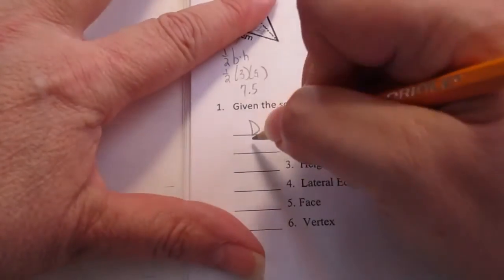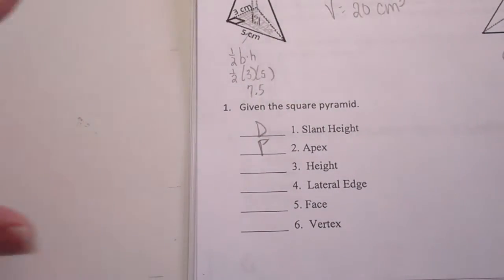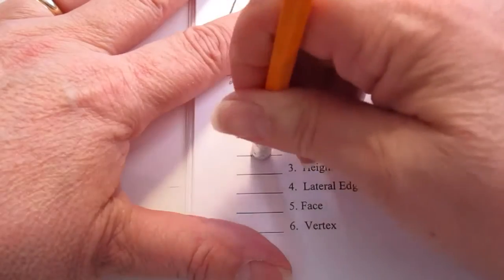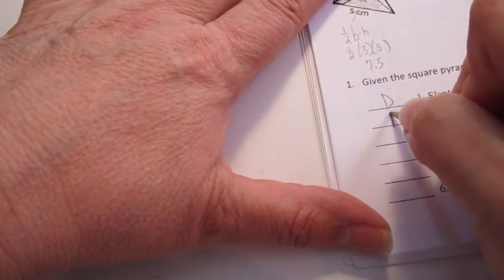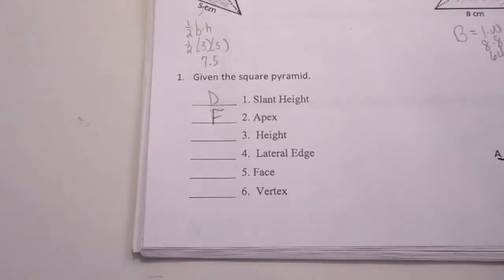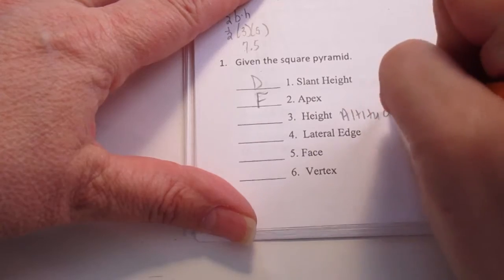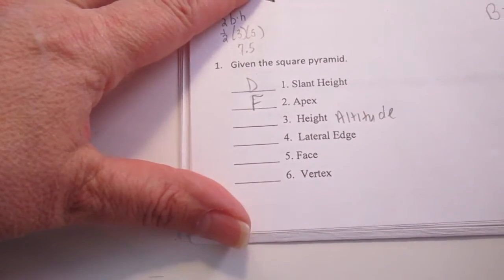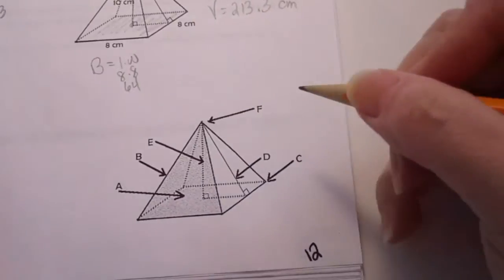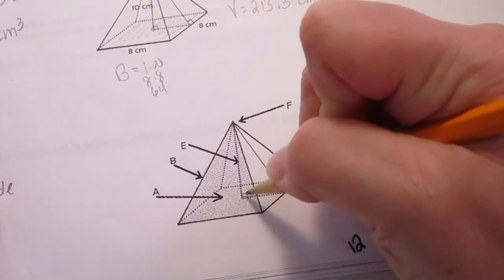Your apex is that point at the tippy top. Oh, that's a horrible looking F. Let me fix that for you. Your apex is that point at the top of your pyramid. Your height is your altitude. And your altitude is this one. It goes from the top of your apex down, and it makes that right angle, so that's E.